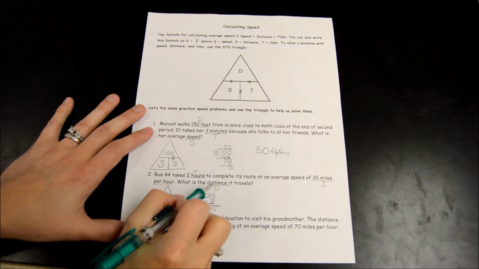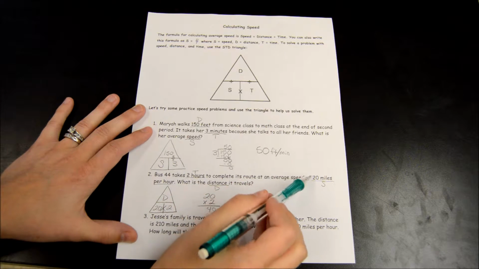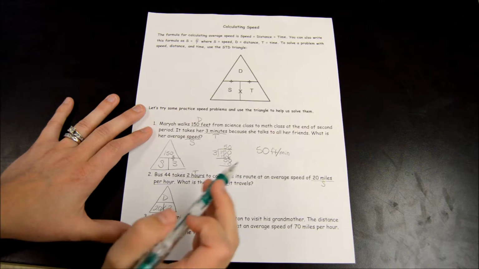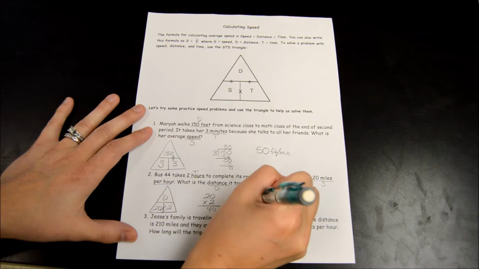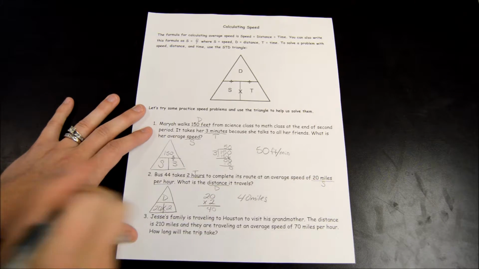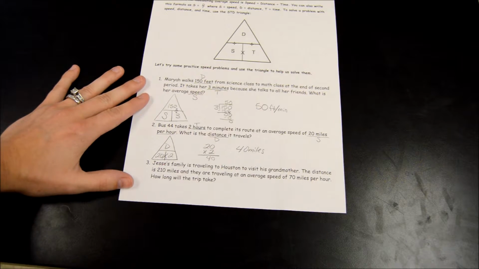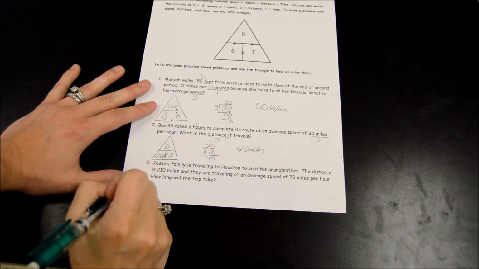To find our units for distance, we look back to our average speed, because average speed is distance divided by time. So our distance is in miles. So 40 miles is our answer. All right. Now we're going to work the last one, number 3.